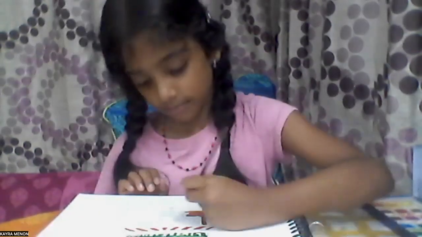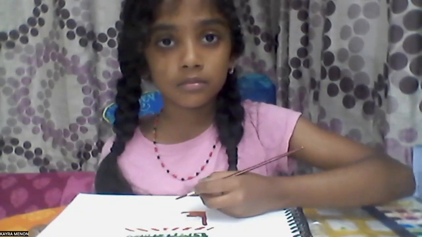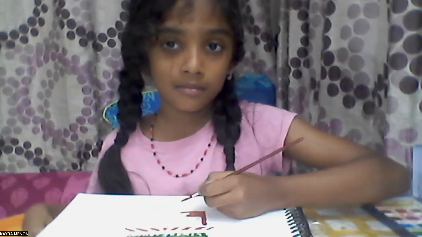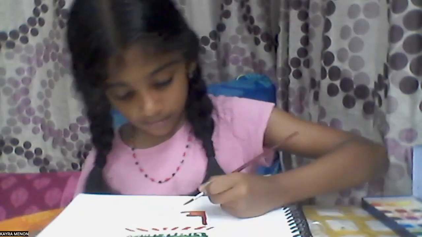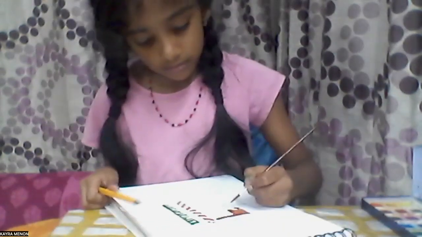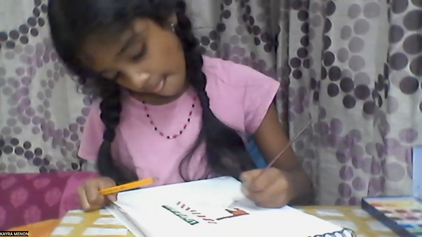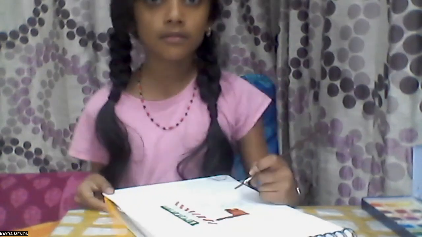Okay, now Kyra, when you're moving forward, listen. Because you're left-handed, you need to turn your book around because your hand is now going to go over your wet paint. And hold the book. Yes, much better. Hold the book with your right hand. Correct.